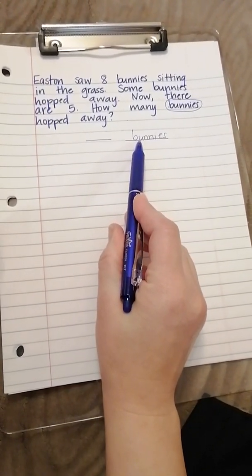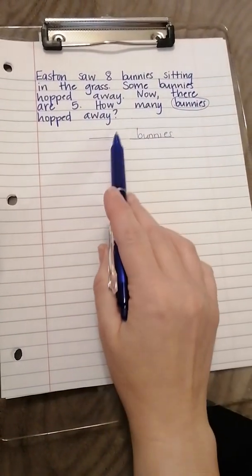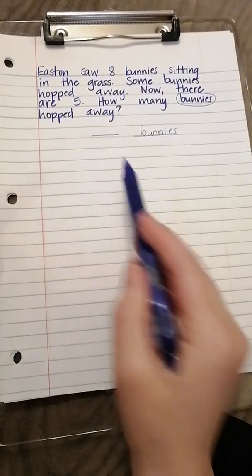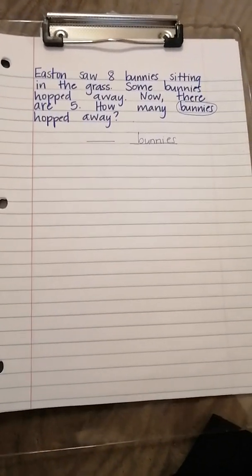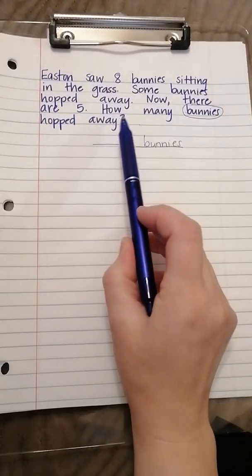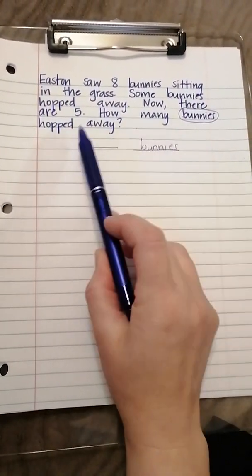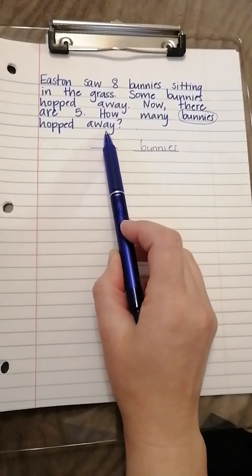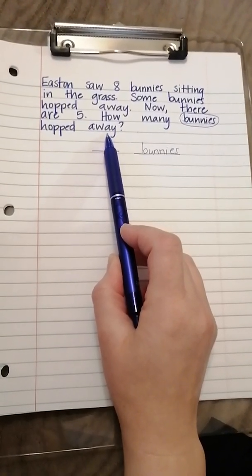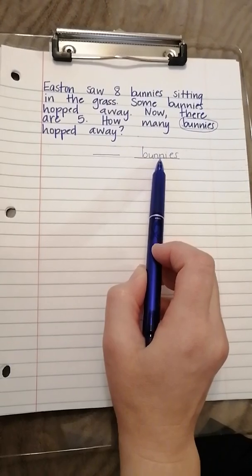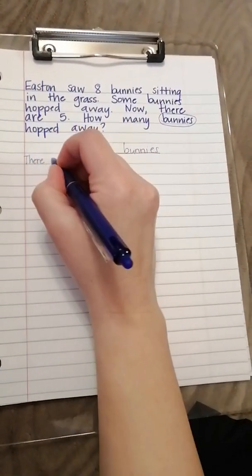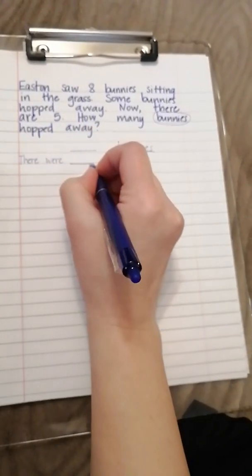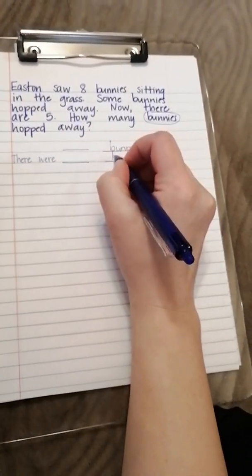But as I try to get first grade ready, I know that I look at that question and I can turn this question into an answer, or something called an answer statement. Because I know that that's what my first grade teachers are going to be looking for. So instead of how many bunnies hopped away, I can turn that around and answer: well, there were bunnies.